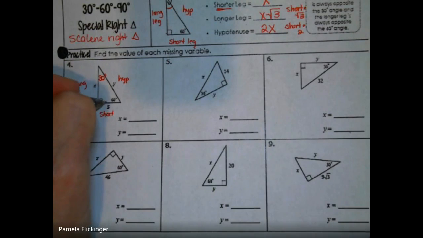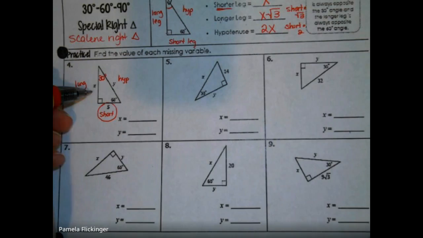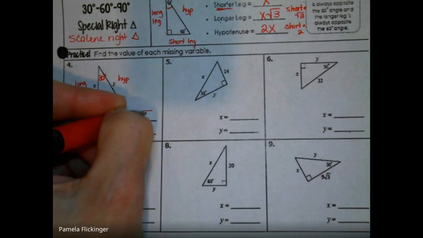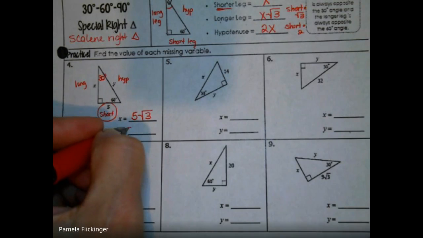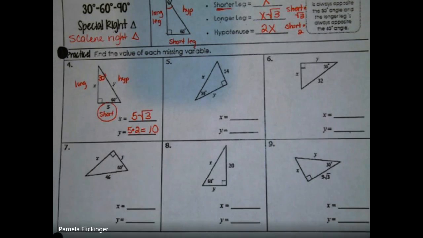All right, the short is the one that we either need to know or find first. Since we are given that, then it's very simply we just multiply to get the other part. So x is our long, so that's simply going to be the short times the square root of 3. The hypotenuse is going to be the short times 2, which would be 10.